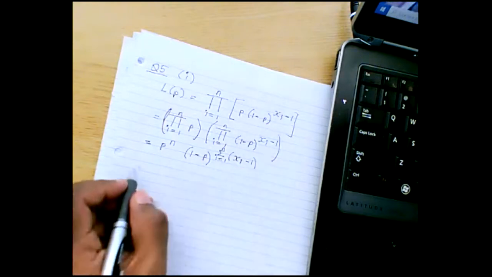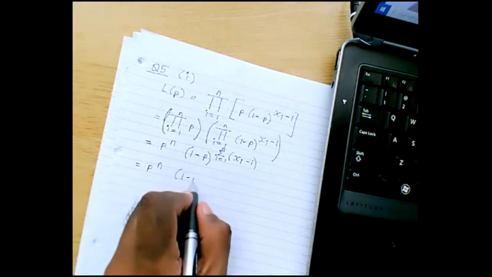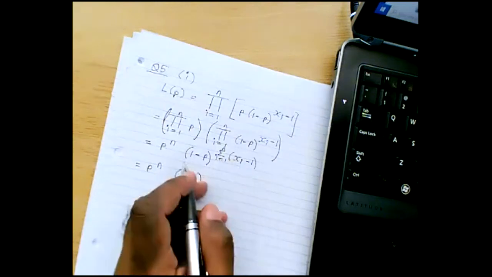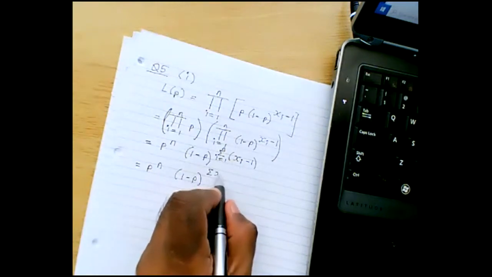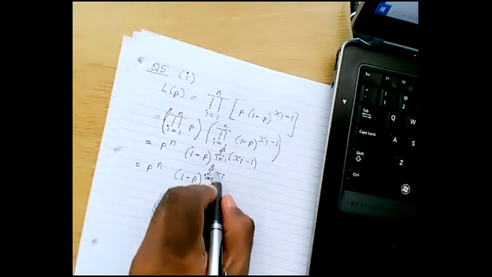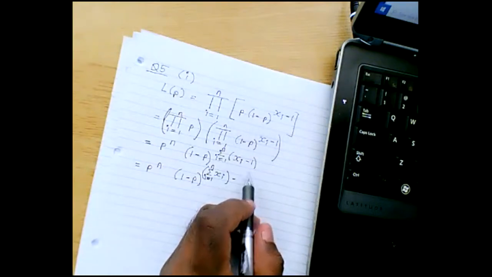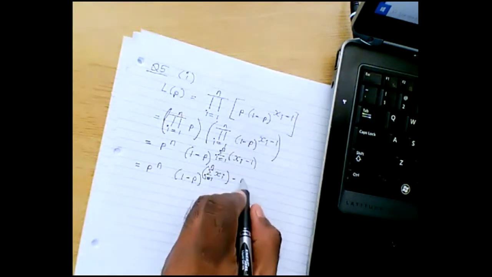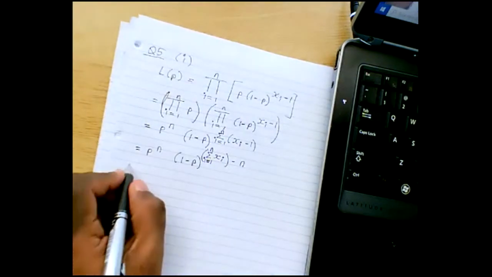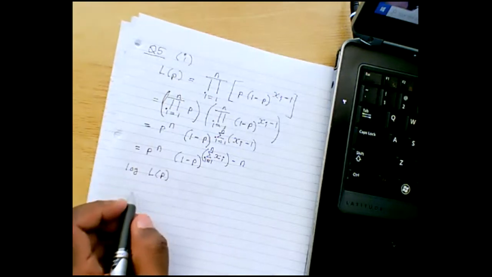Okay. Now this you can simplify further. If you take the summation inside, you get the sum of xi, i from 1 to n, and minus, you take the sum of 1. Sum of 1, i from 1 to n, is n, right? Okay, so this is what you get. All right, the next thing to do is to take the log of the likelihood function, right?